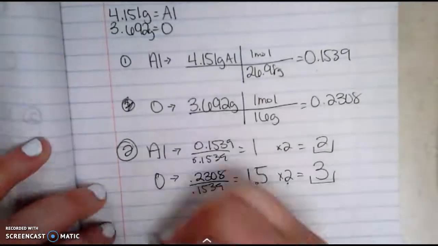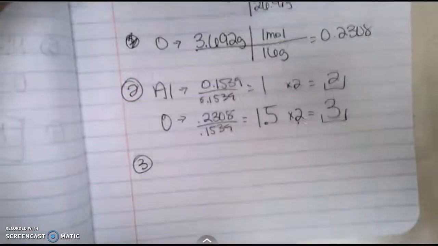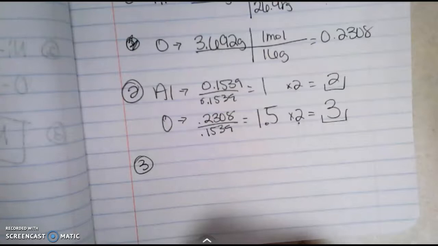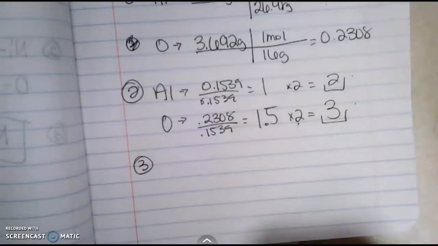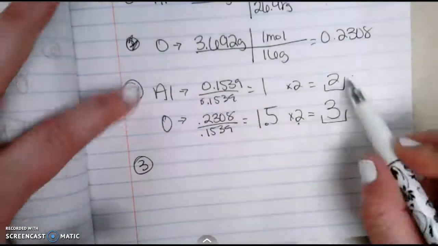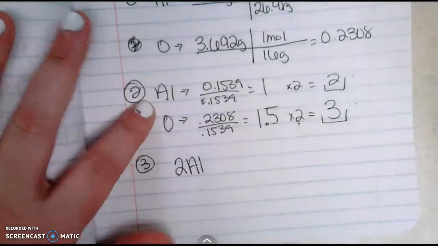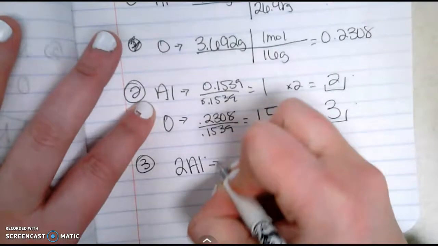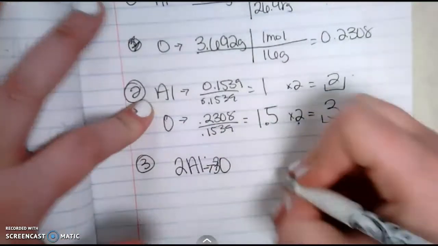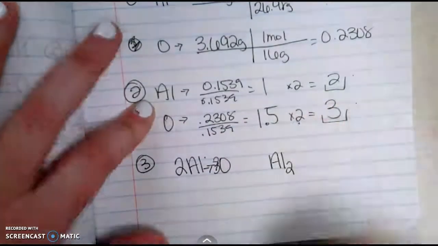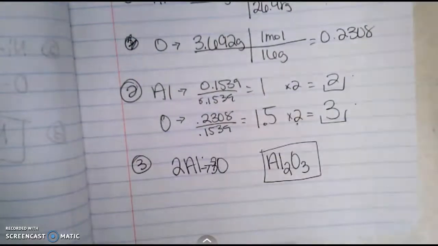So our third and final step, let me move my camera so that we can see that one. Our third and final step is to take the numbers that we found here and here, and use them to make a formula. What these numbers mean is that for every 2 aluminum, I have 3 oxygen. I wrote that really badly, I'm sorry. So in our formula, we're going to have 2 aluminums and 3 oxygens, and that is our formula.